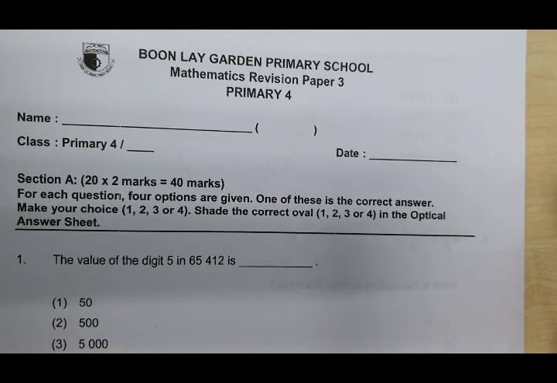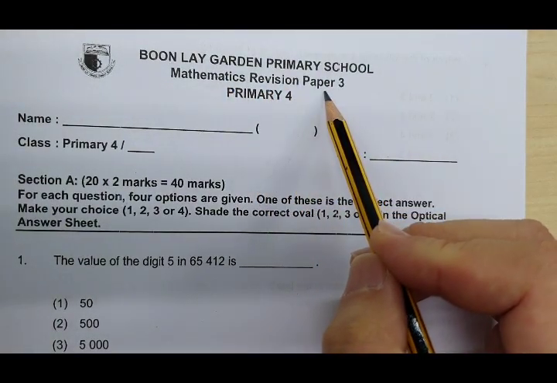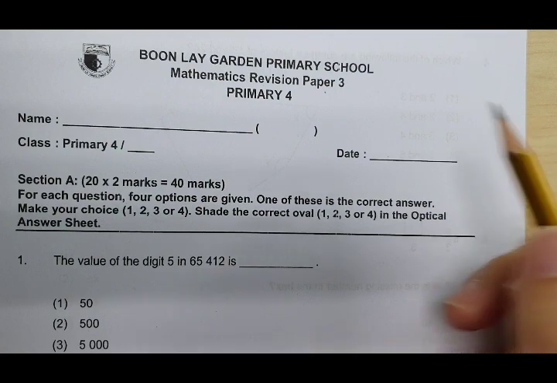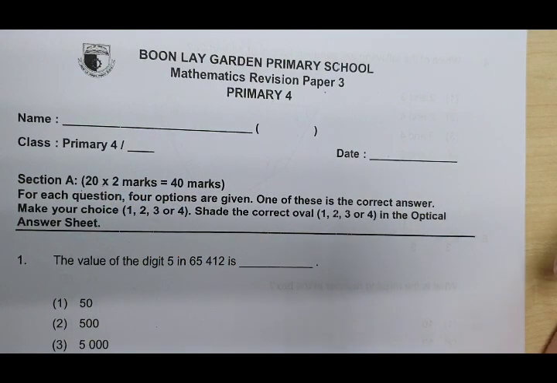Alright, good morning everybody. Today we are going to be going through Maths Revision Paper 3. I'm going to guide you through how we can solve all the questions for Section A. That has 20 questions and each question is 2 marks.